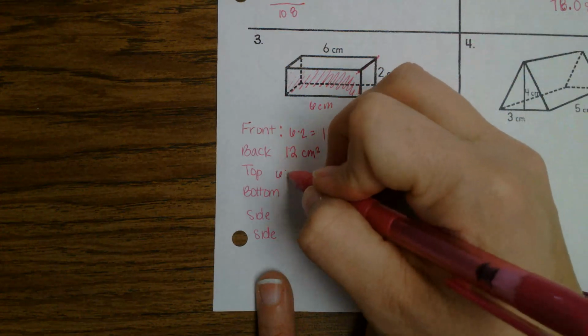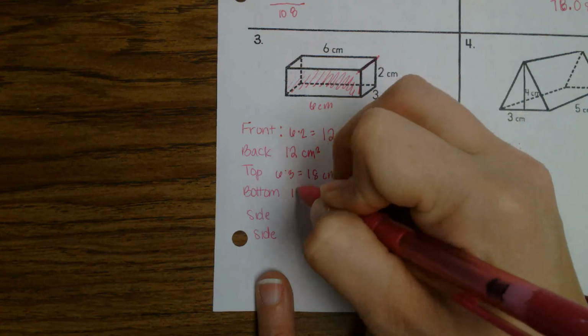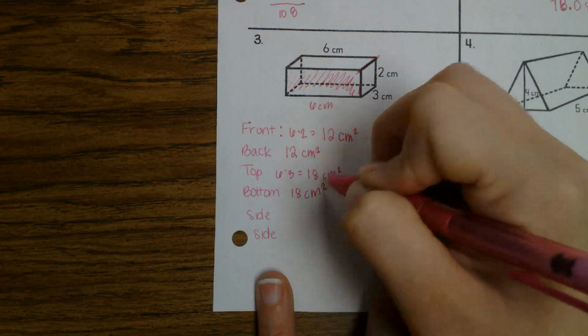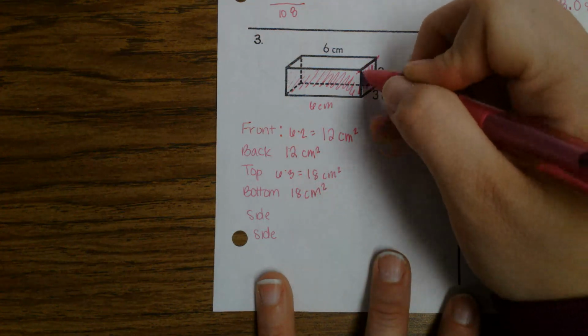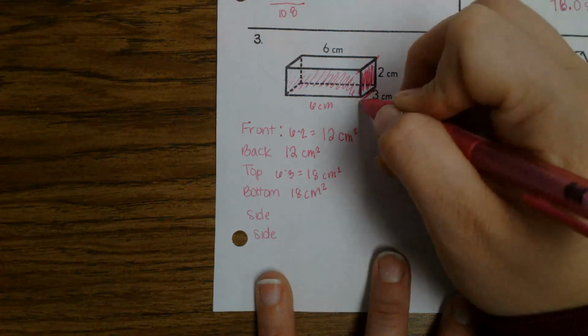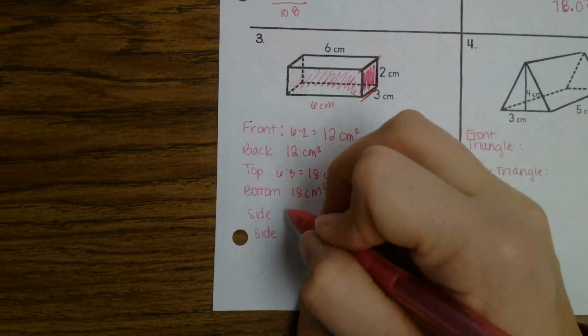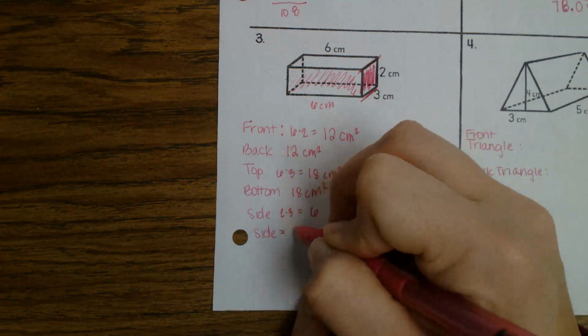So 6 times 3 equals 18. My sides are this little spot right here. So my height is 2. My width is 3. So 2 times 3 is 6.